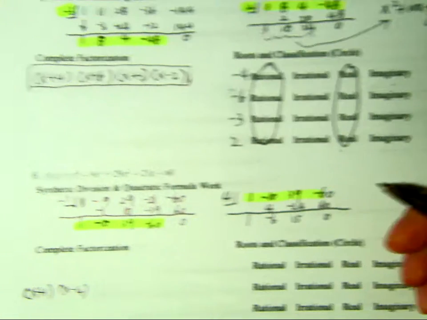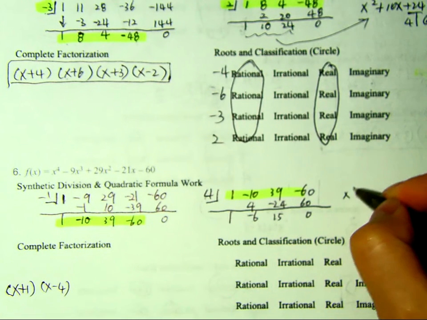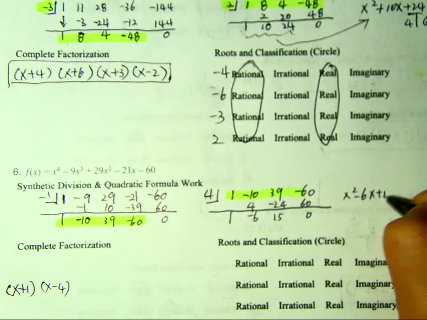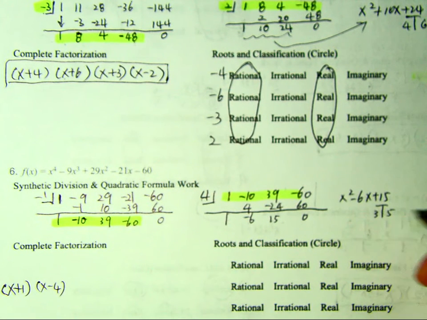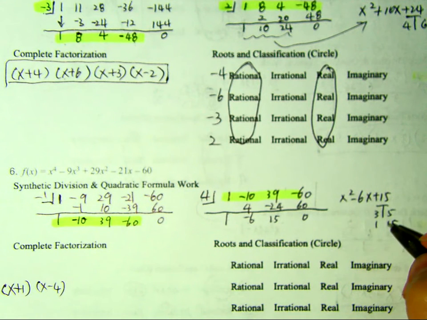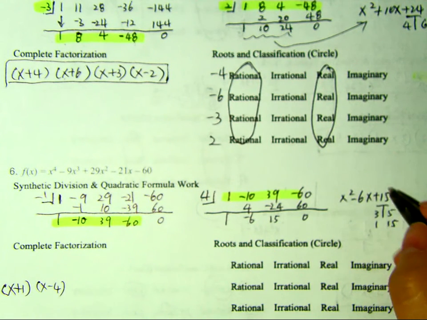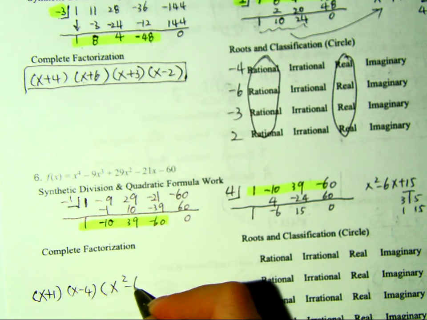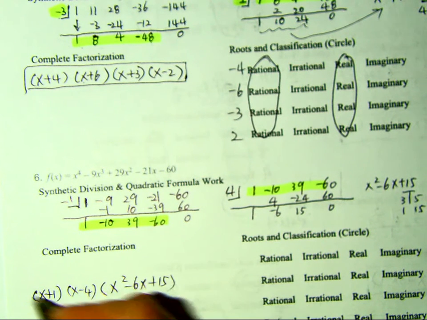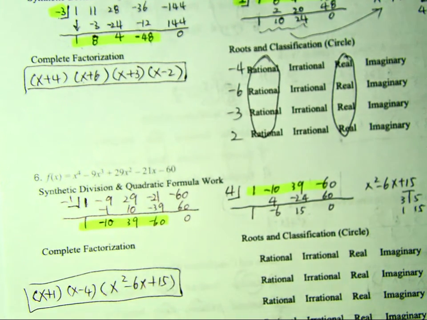So we will have x squared minus 6x plus 15. If I factor this into 3 and 5, or 1 and 15, there's no way to make a 6. That means you cannot factor this. If you cannot factor, just bring the whole thing down. It will be x squared minus 6x plus 15. That's all the factorizations we have.